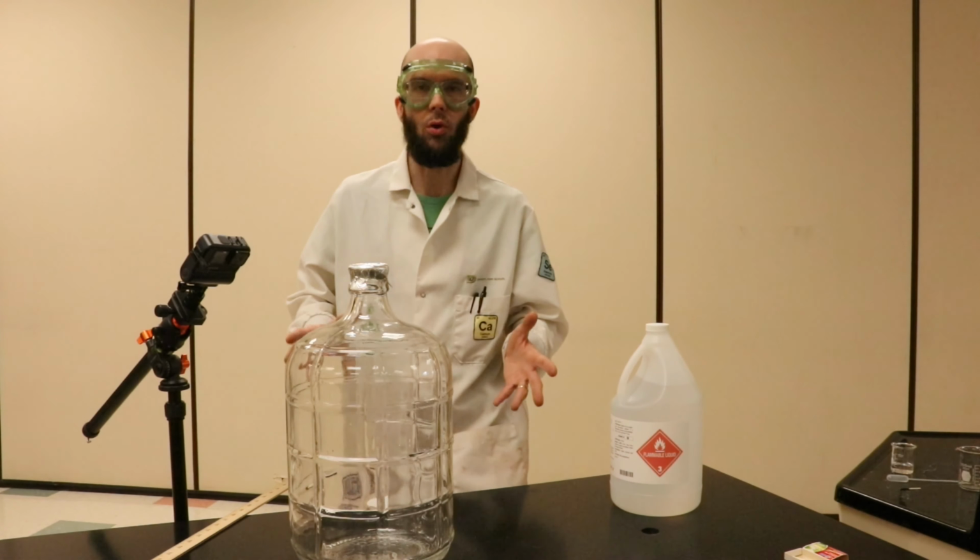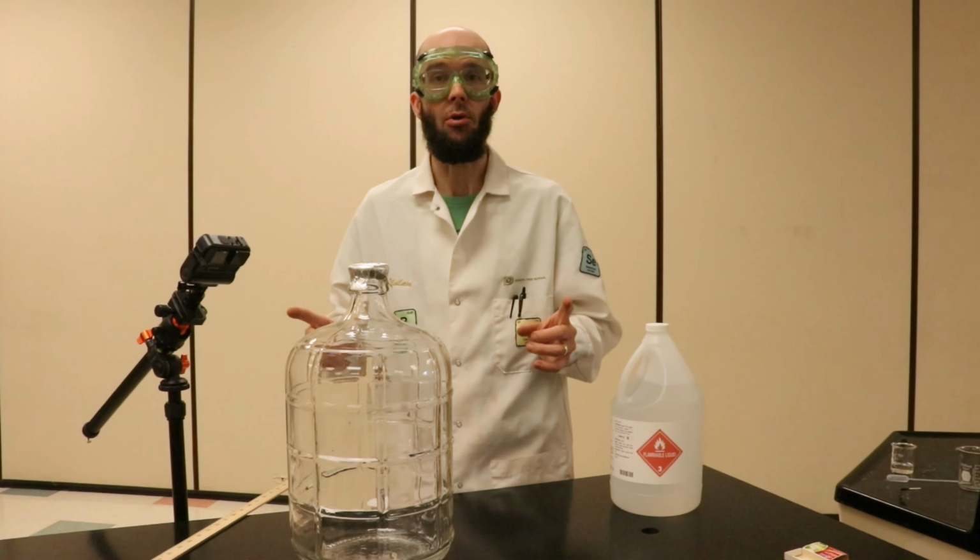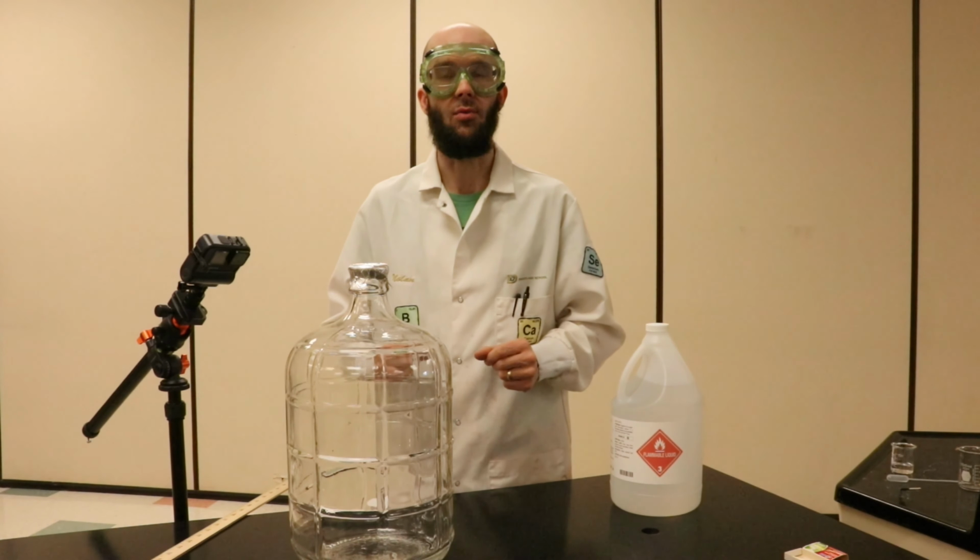What products do you think will result from this reaction between isopropanol and oxygen? Remember, this is a combustion reaction. Okay, so I'm going to light my match on a yardstick, get that cap off, let's see what happens. You can see why sometimes this is called the jet engine reaction.